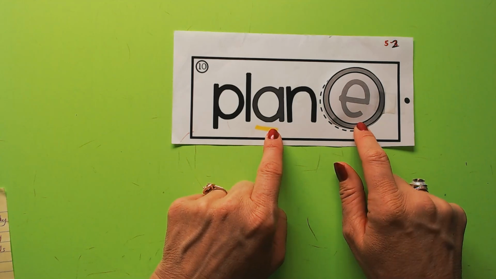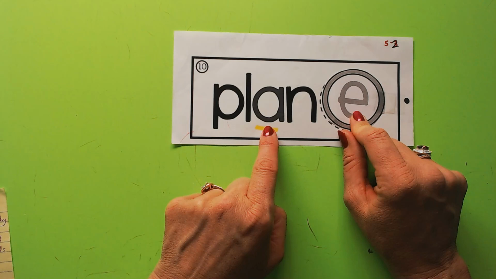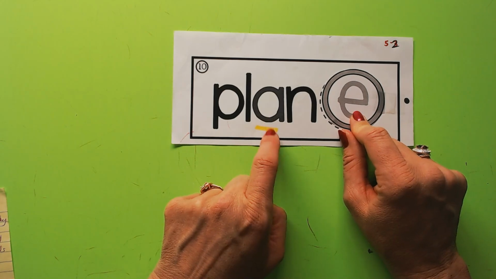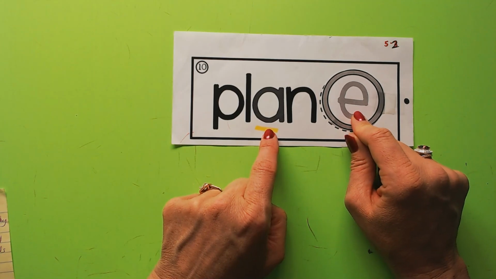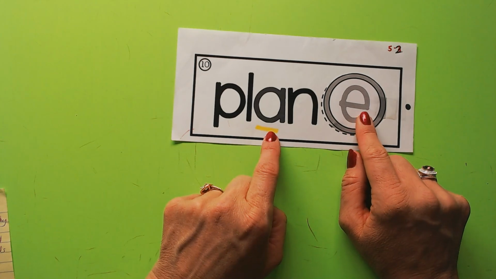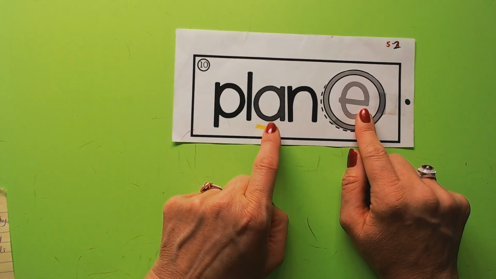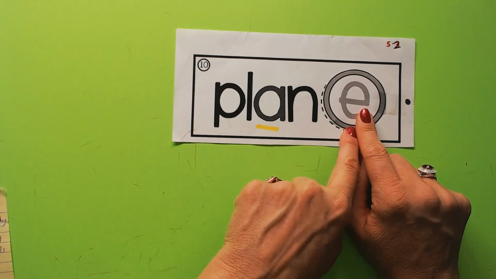evil E comes there. Remember, he looks for vowels. Maybe because vowels might be the weaker letters. I don't know why he looks for A, E, I, O, and U all the time, but he looks for them. He makes them say their names. A. His name is A. Plane. Plane, like an airplane.